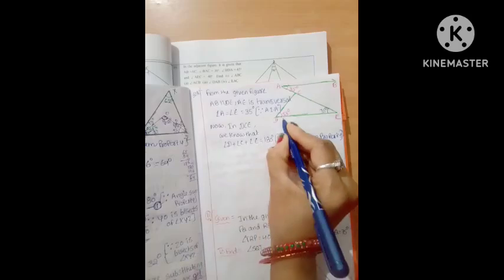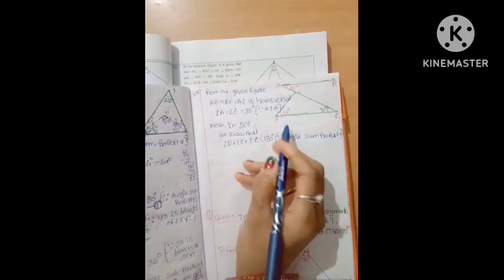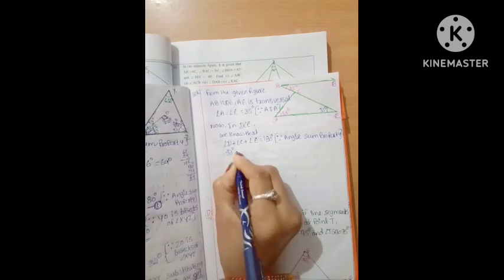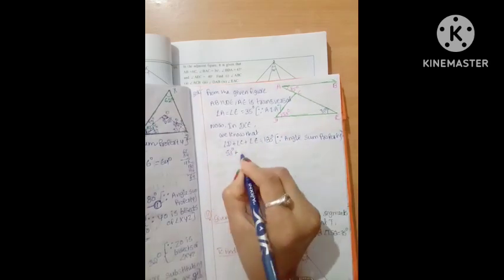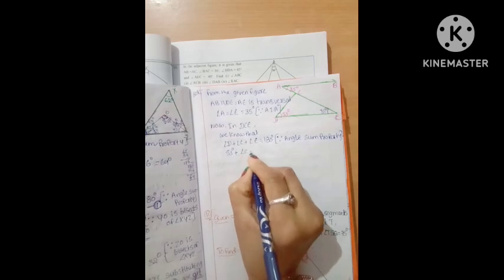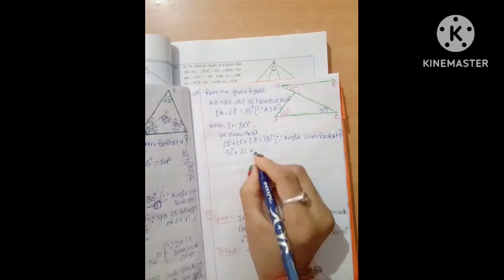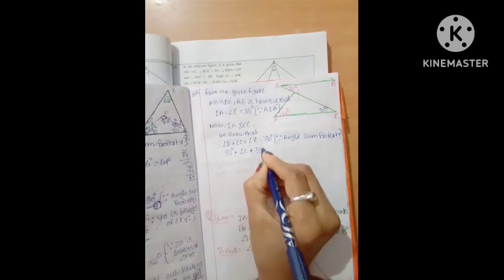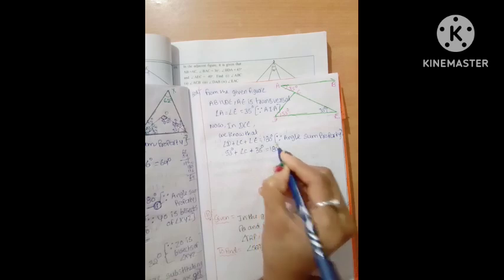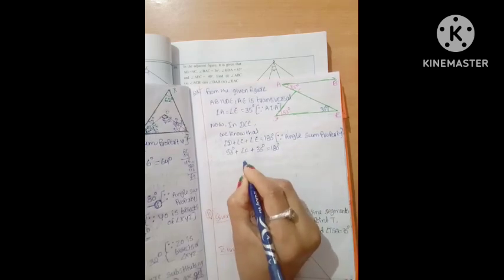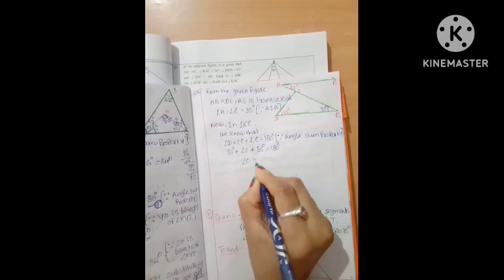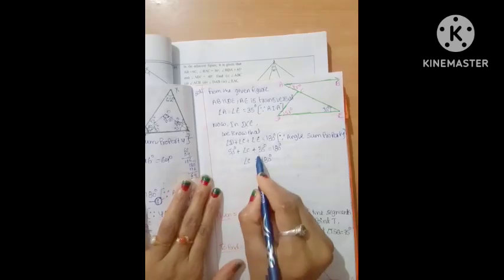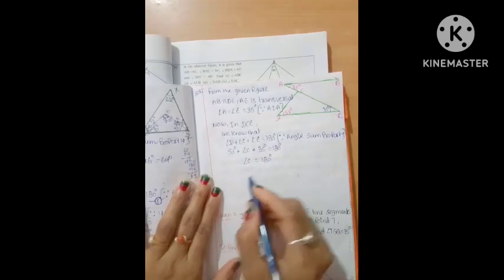Angle D is given from the figure, that is 53 degrees, plus angle C. You don't know angle C, so write angle C as it is, or let it be X, plus angle E is 35 degrees, equal to 180 degrees. So we want the angle C value. Angle C is equal to 180 degrees. Before the equal sign, these two are constant terms, so we move them to the other side.